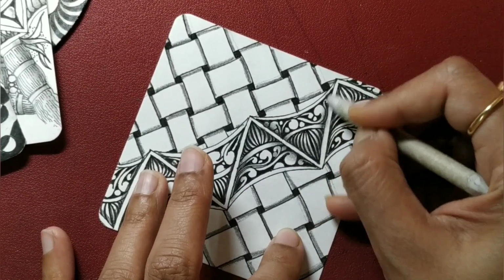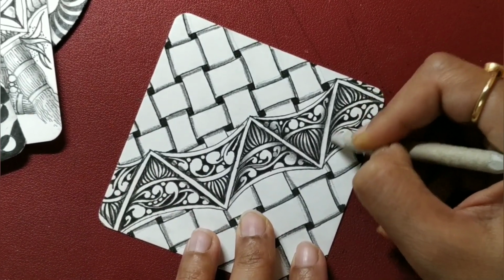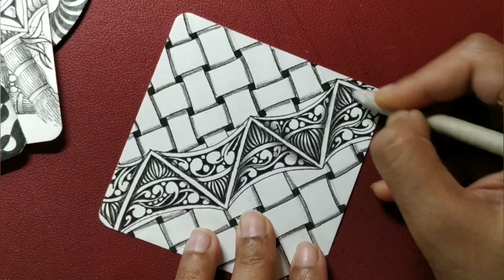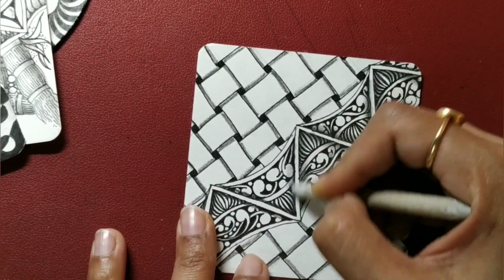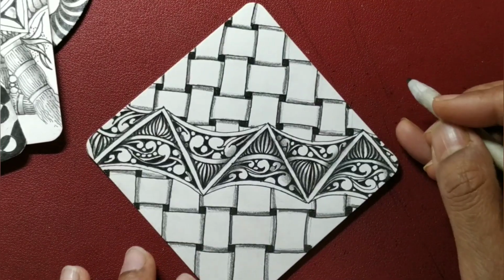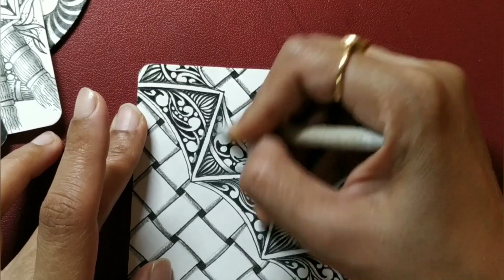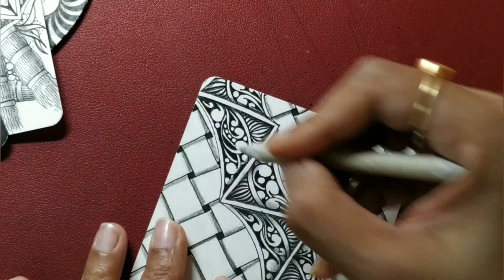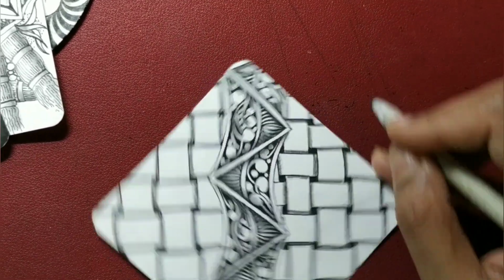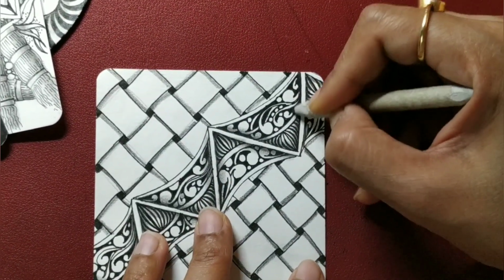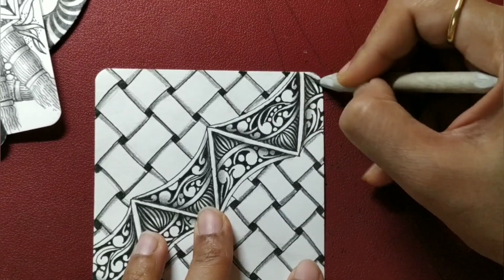Make sure you have the center white, which you would like to highlight with white chalk. Looks ornamental like this, isn't it? Almost like a piece of jewel lying on your tile.